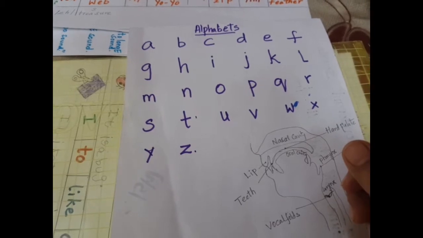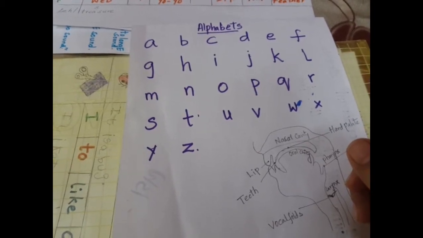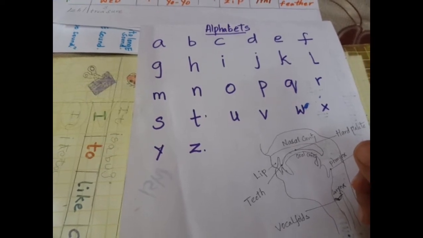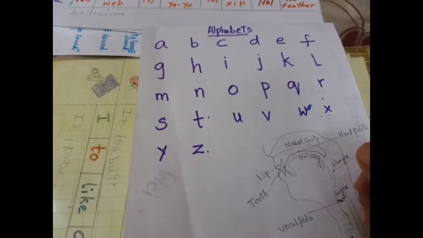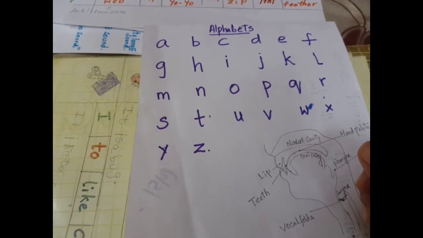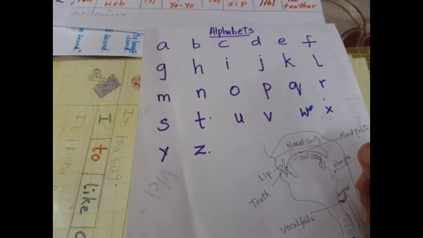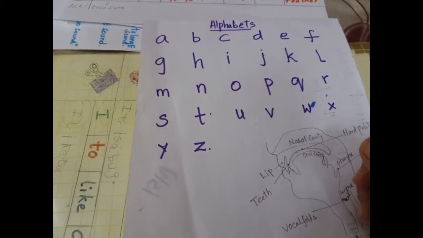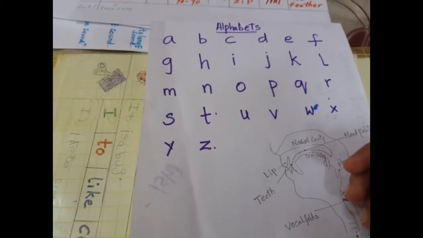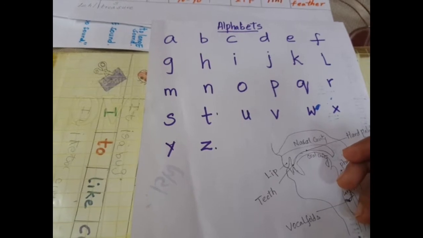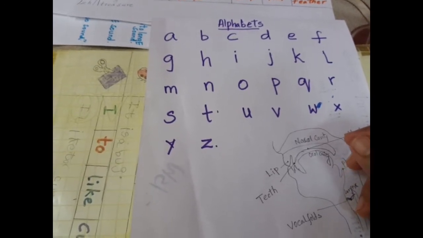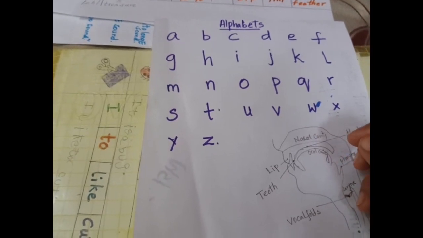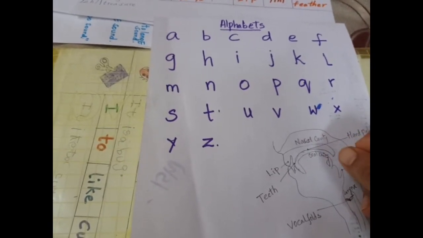After giving a lesson on the short sounds of vowels, CVC words and sentences, I thought I must extend my lesson to reading and writing four-letter words. To do so, a child must be aware of all the sounds of the alphabet in the English language. So today I'm introducing the sounds of the alphabet.